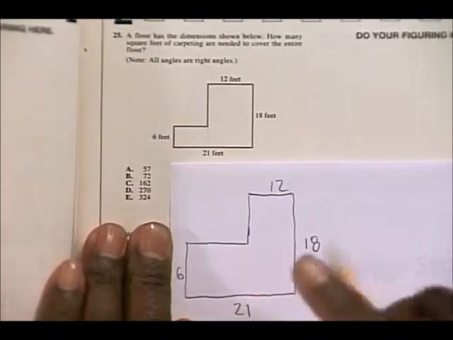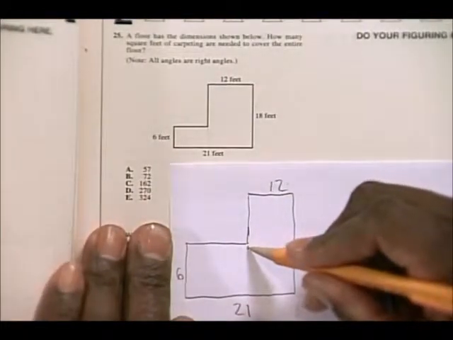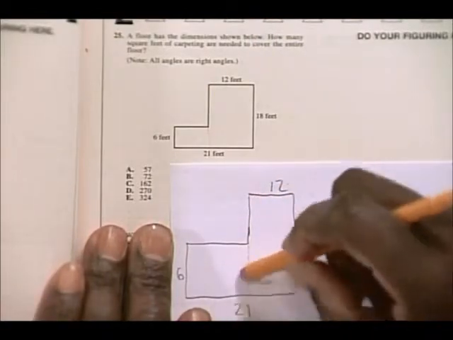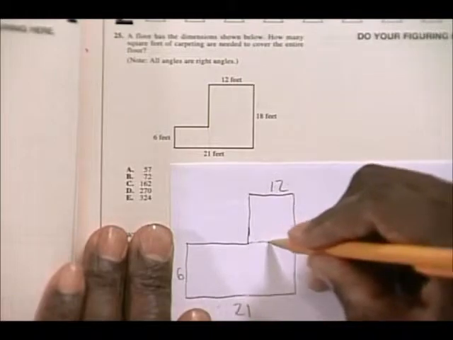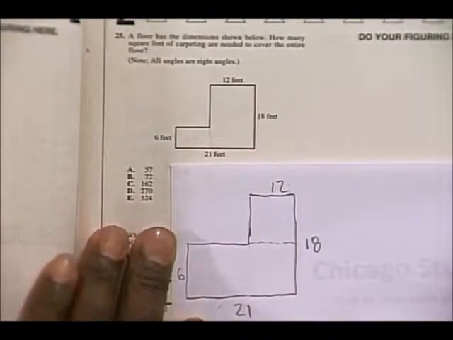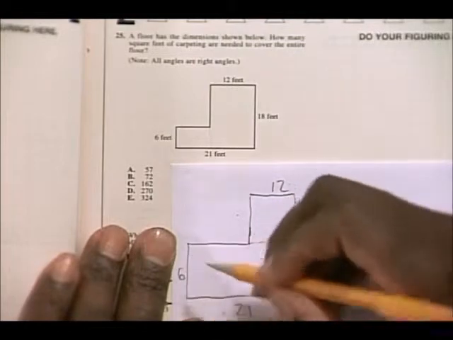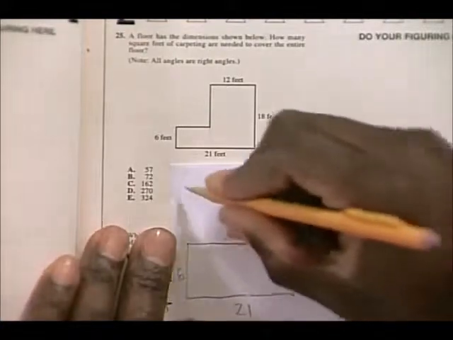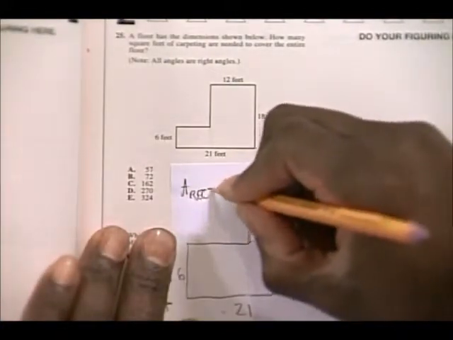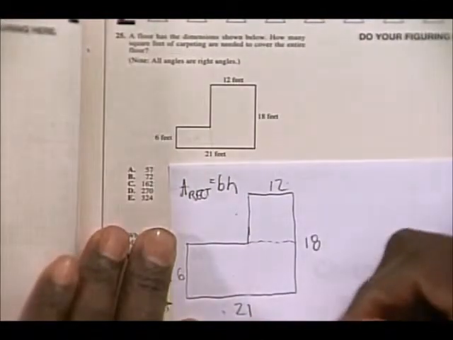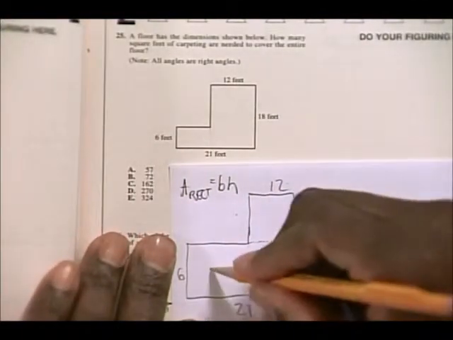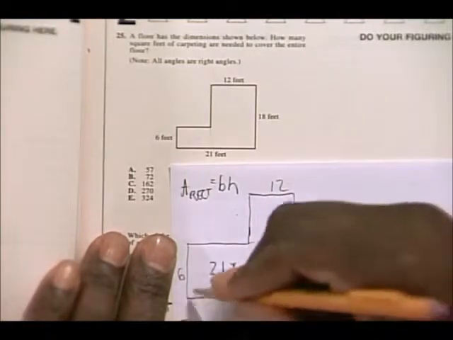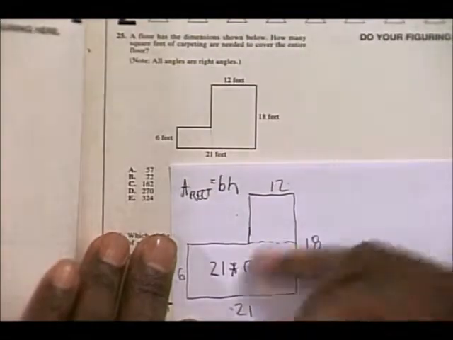An odd shape like this, well, you'd break it into a more familiar shape, either that way, or you could break it into two familiar shapes like so. So now you have a rectangle here. By the way, the formula for the area of a rectangle is base times height. So the base of this rectangle is 21, and the height of this rectangle, just the one I'm focusing on here, is 6.